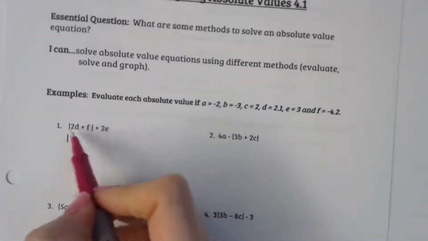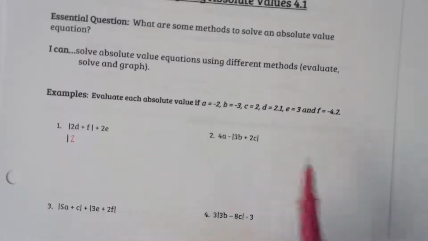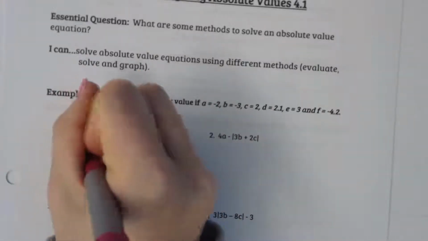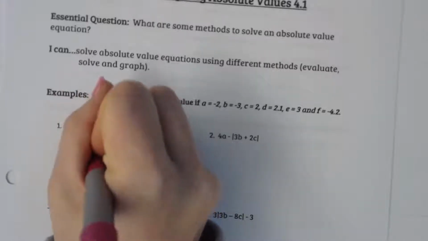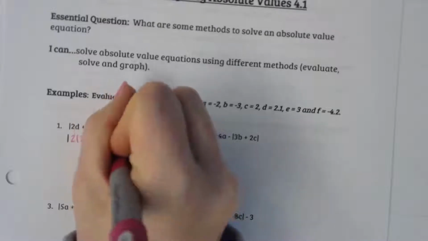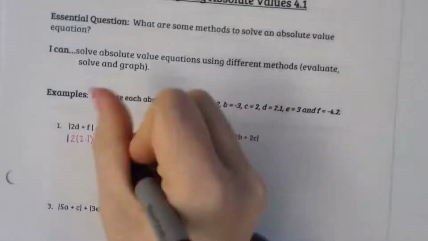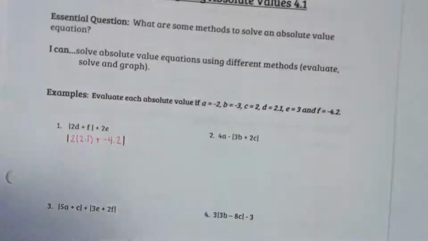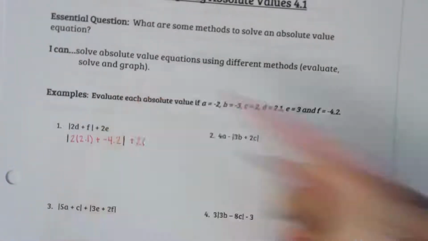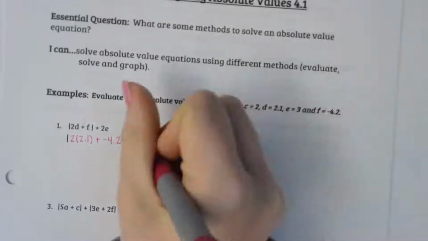And then when they're right next to each other, remember that means multiply. So times 2.1 plus what F is, which is -4.2. Then we'll put our absolute value bar plus 2 times whatever E is, which is 3.